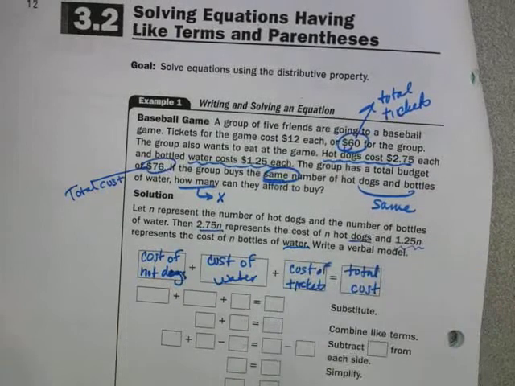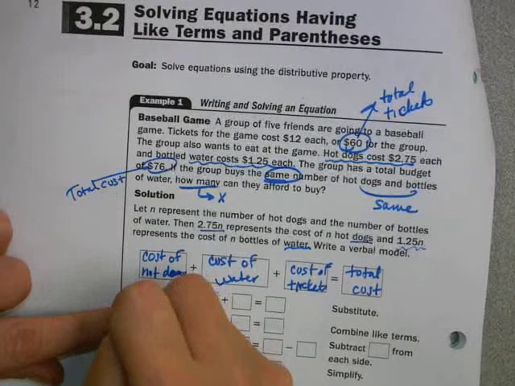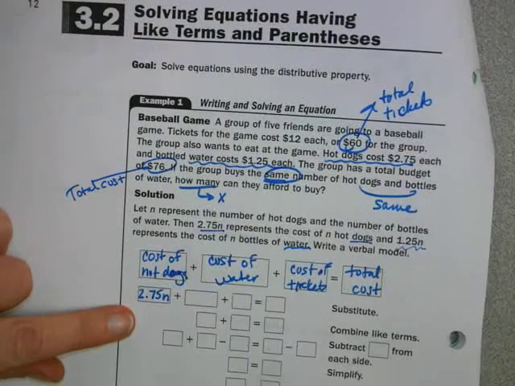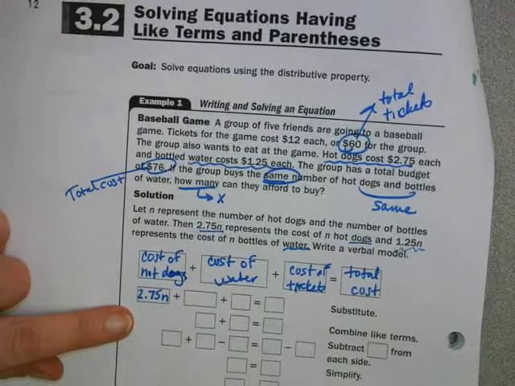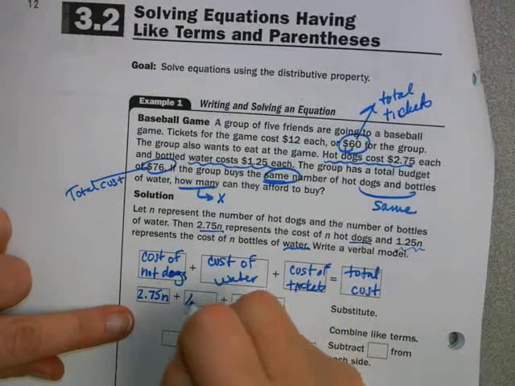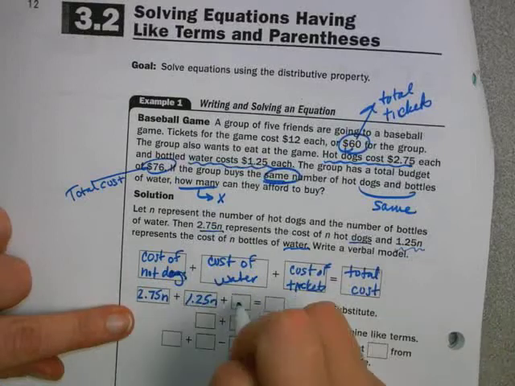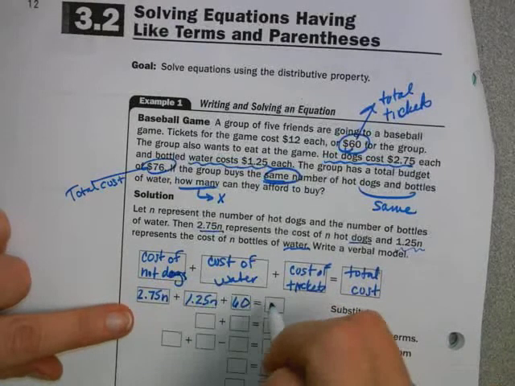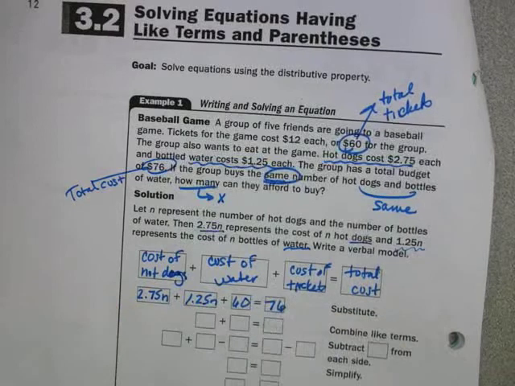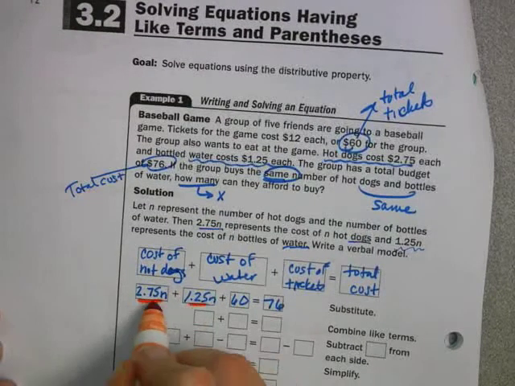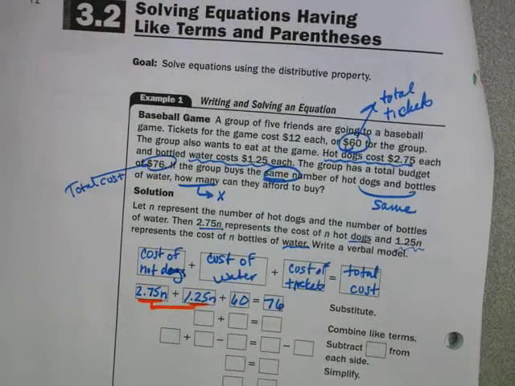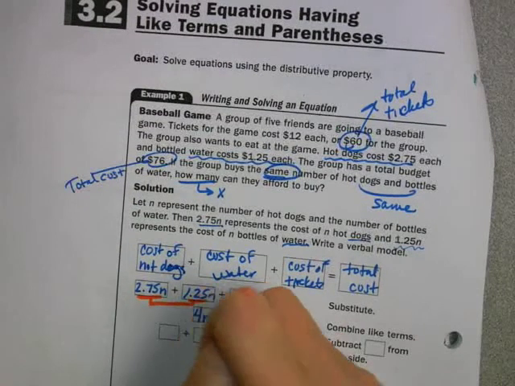So the cost of the hot dogs, they helped us with that. It's 2.75n, because we don't know how many hot dogs we're buying. And the cost of the water, they helped us with that. It's going to be 1.25n. $60 total for the tickets, and we have a budget of $76. And then we're going to solve. So this is what we did last chapter. We have like terms right here. So we're going to add those two together, and 2.75 plus 1.25 is 4, and those are n's.